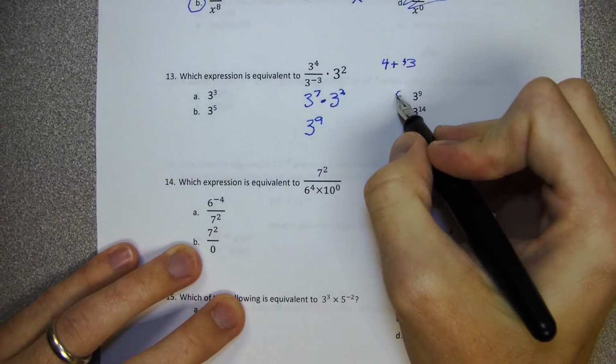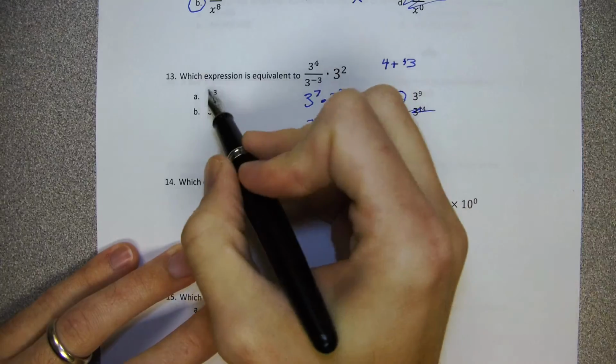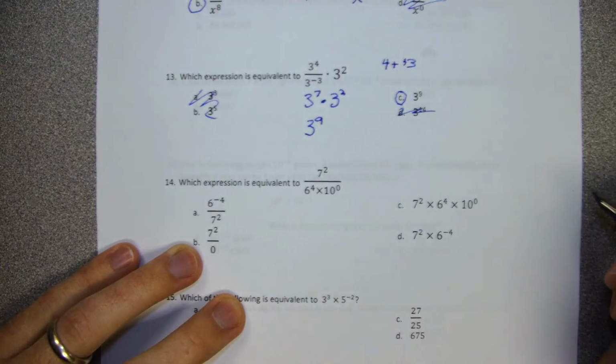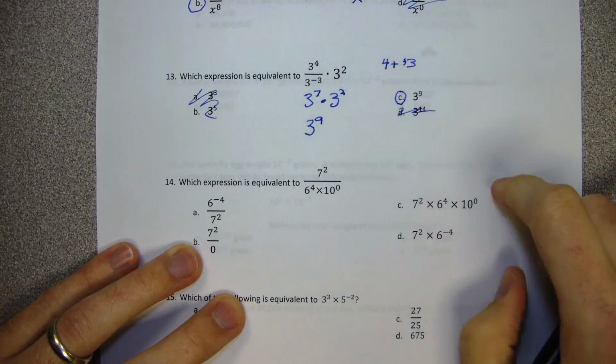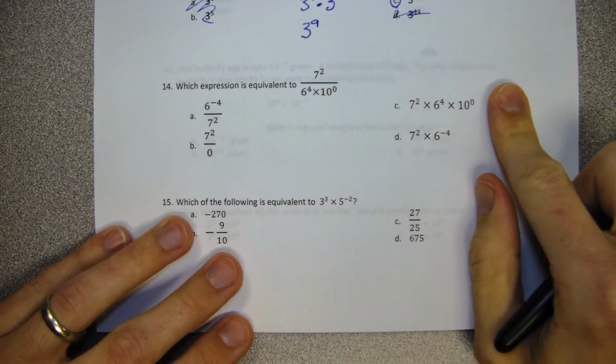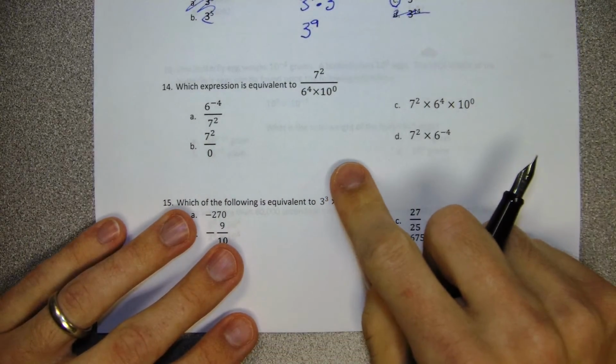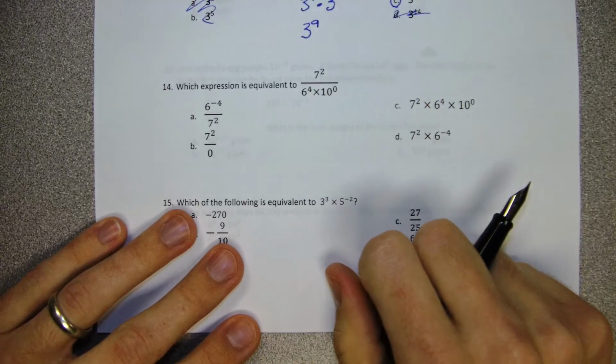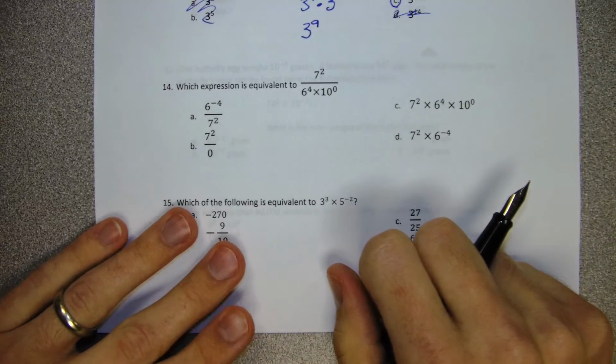All right, well, that looks like choice C, which makes D, A, and B also out of luck. Well, this isn't so bad. This is pretty easy. Well, let's keep going. Which expression is equivalent to what we see here? All right, well, let's see what we've got.